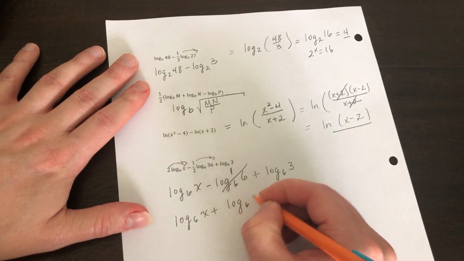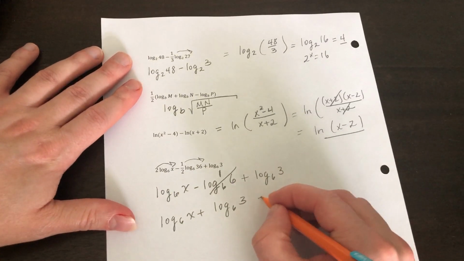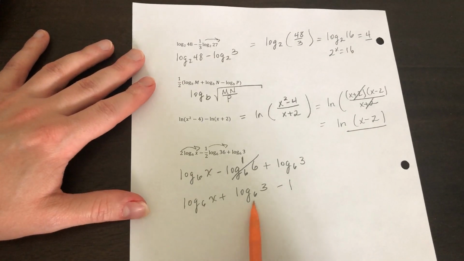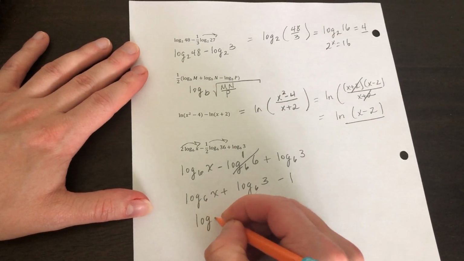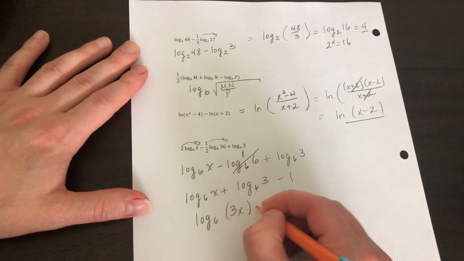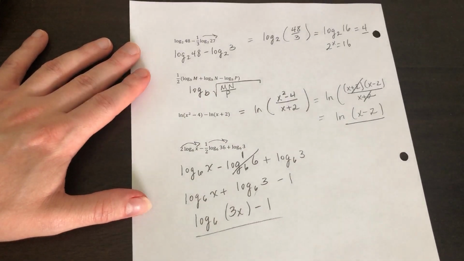because we can't combine logs with a number, so we're just going to tag it on the end. And whenever there is addition going on, we're multiplying. So it's log 6 of 3x minus 1. And that is our answer.